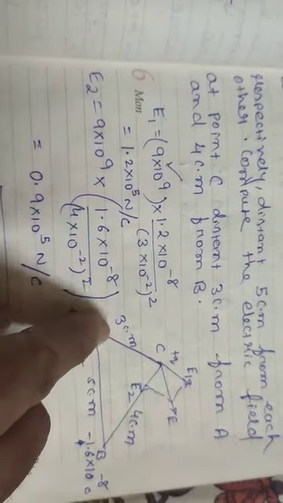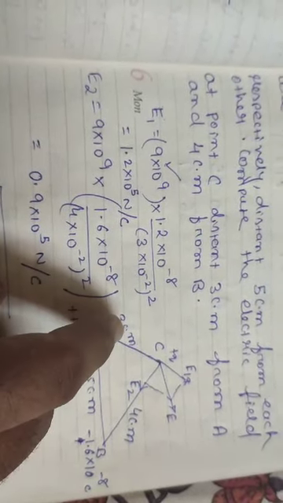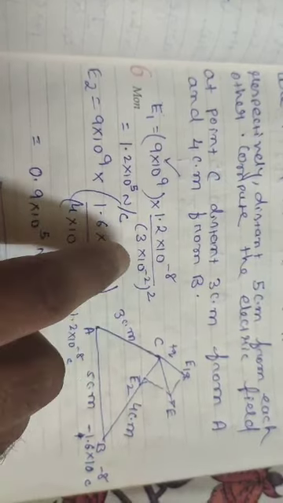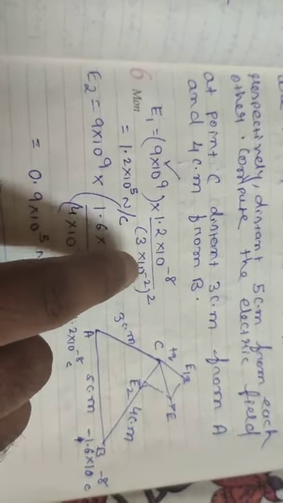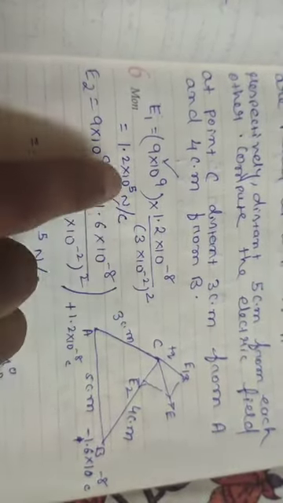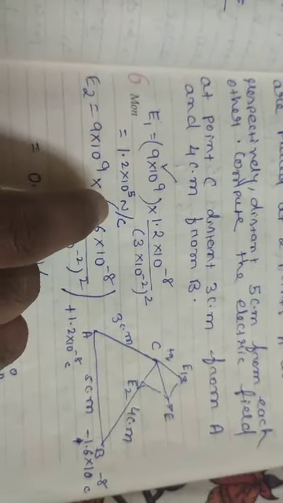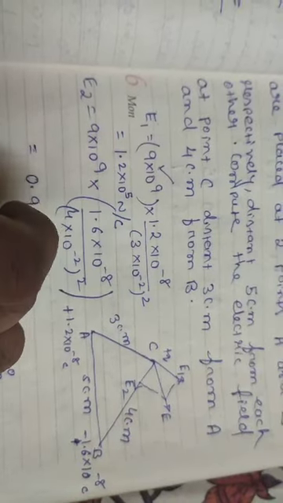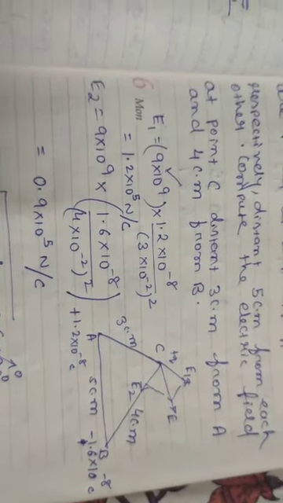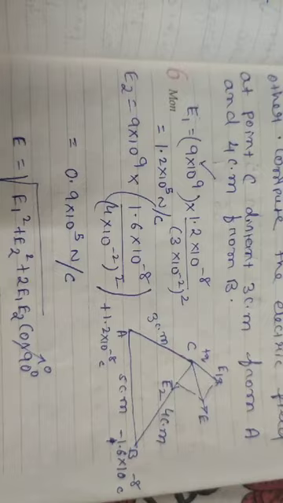What is the distance? 3 centimeter. So we have to take it in meter because we are dealing with SI units. So we will take 3 into 10 to the power minus 2 whole square. So the answer you will get is 1.2 into 10 to the power 5 Newton per Coulomb. Check it by your own calculator.